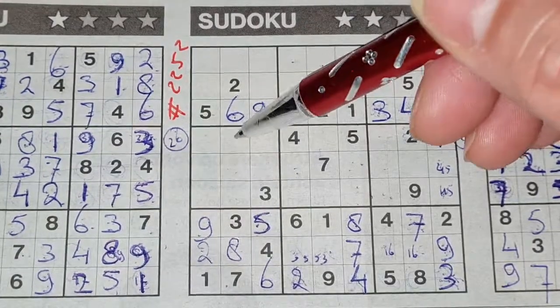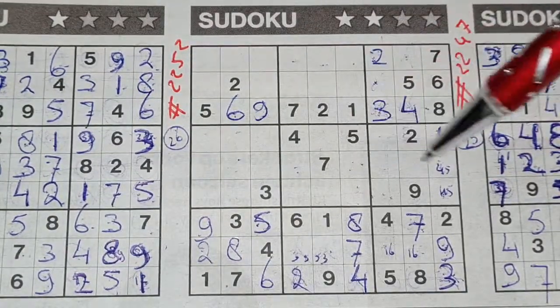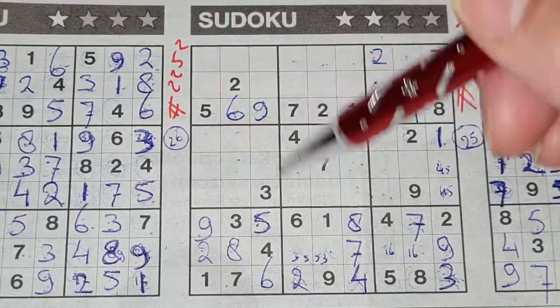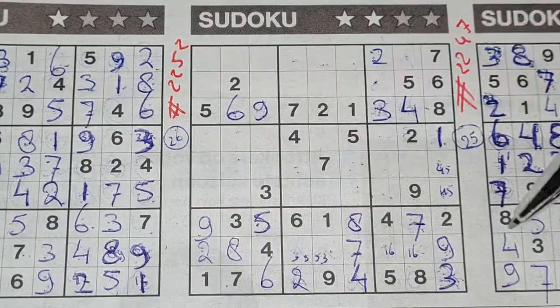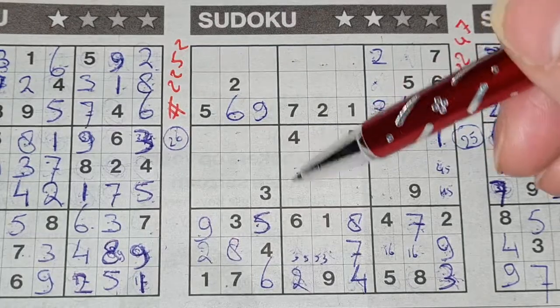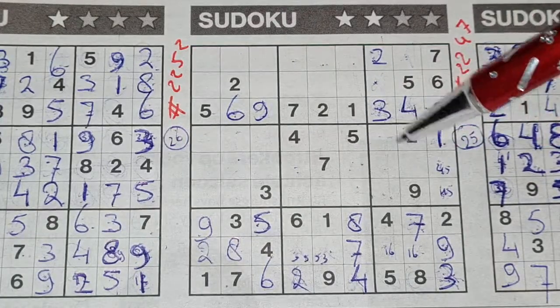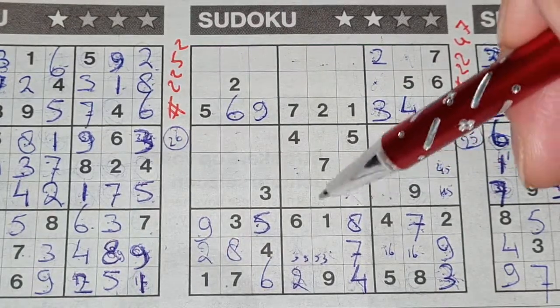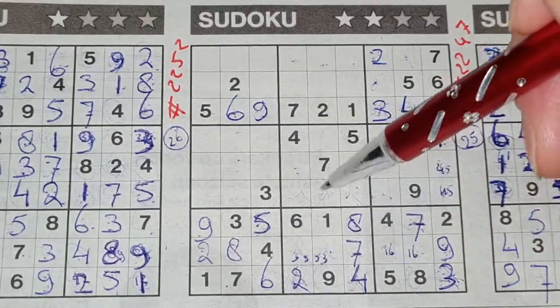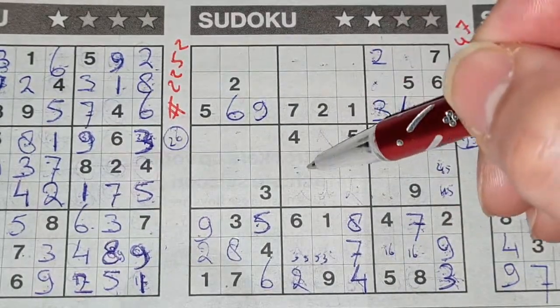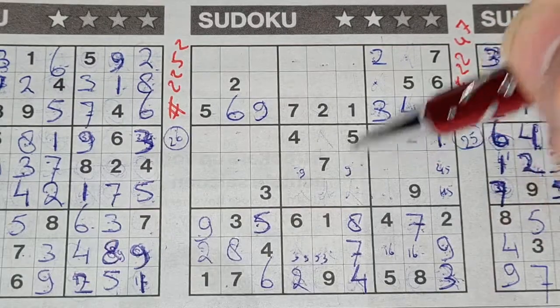So in this big square, we have 6 missing numbers. One of the missing numbers is 9. We see here 9, no 9 in these 3 boxes. Here 9, no 9 in those 2 boxes. So the 9 could be here, could be there.